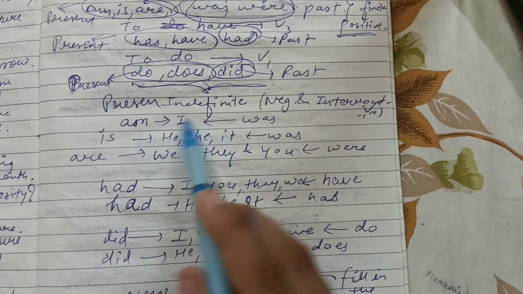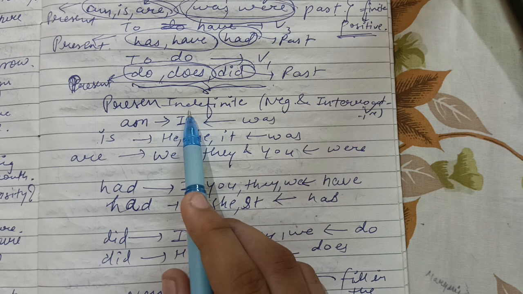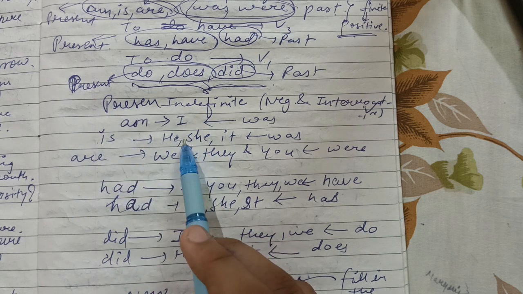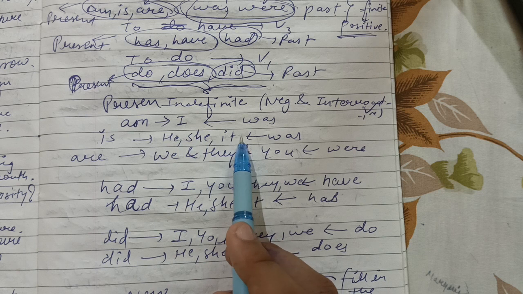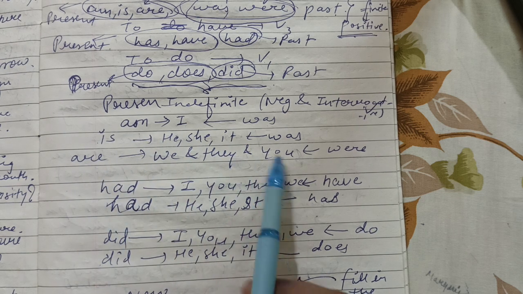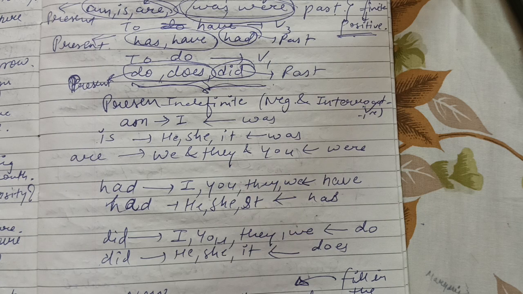And now, am is used for I in present indefinite or present continuous, is is used for he, she, it in present continuous or indefinite, and are is used for we, they and you. Okay.